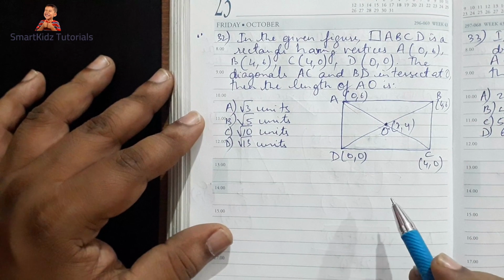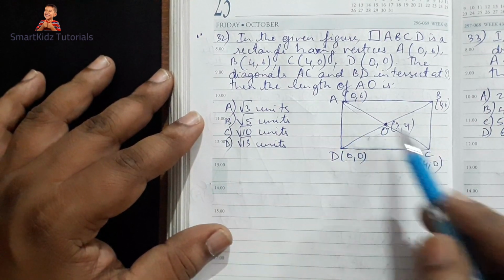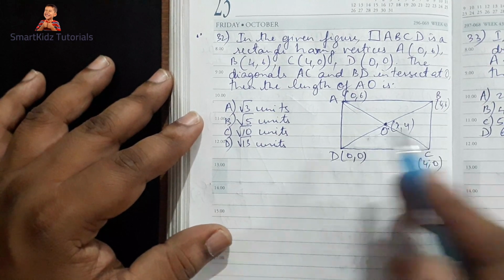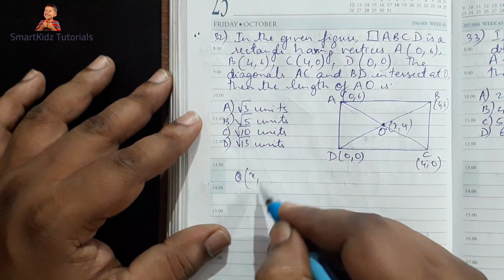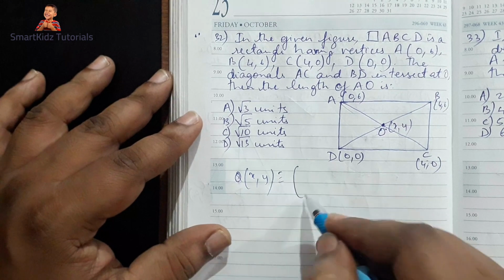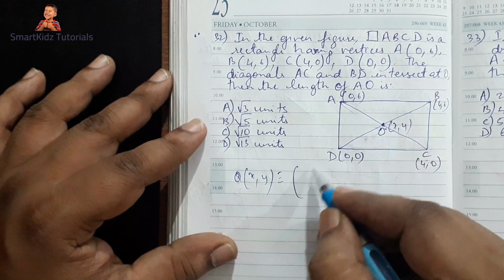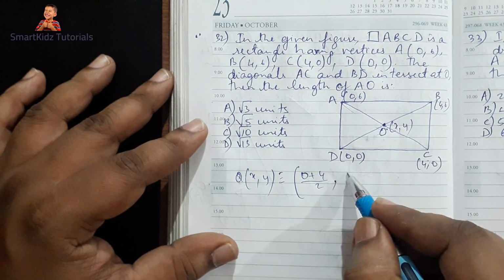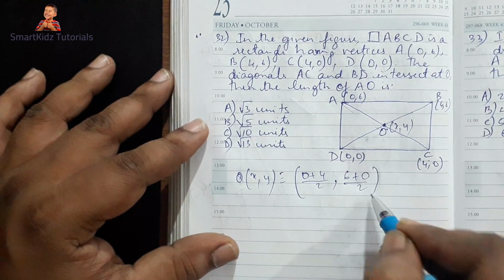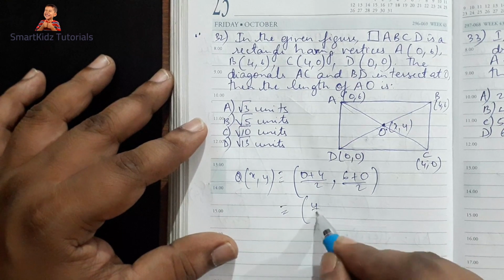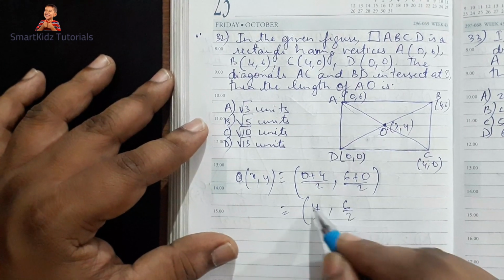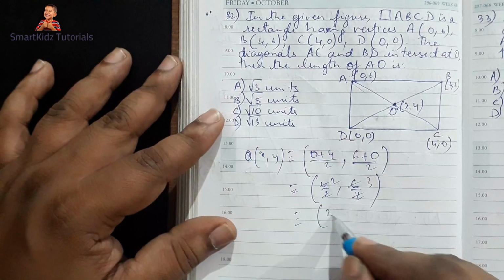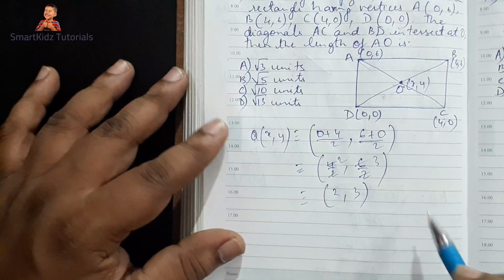In this case, I'm going to take AC, the coordinates of A and C, to find the coordinates of O. So O, which is (x, y), will be (0 + 4)/2 comma (6 + 0)/2. That comes to 4/2 comma 6/2. We cancel, we get 2 here, we get 3 here, and we get the coordinates as (2, 3).